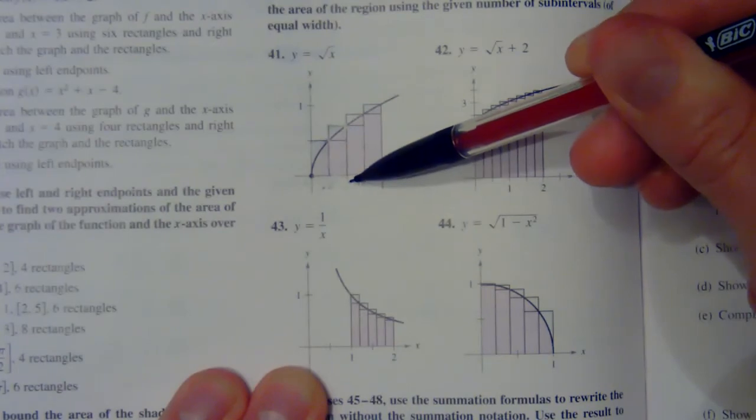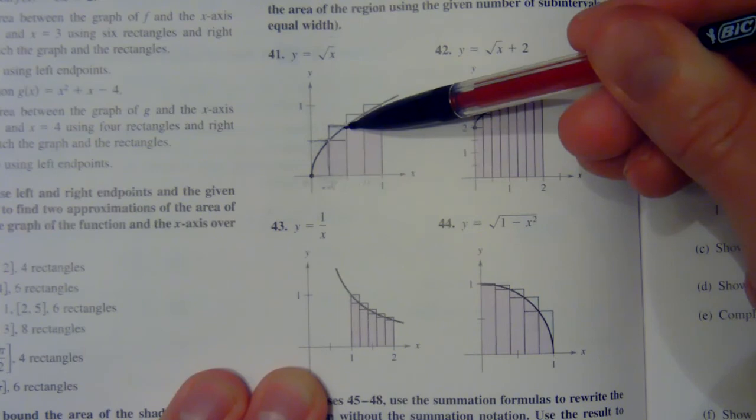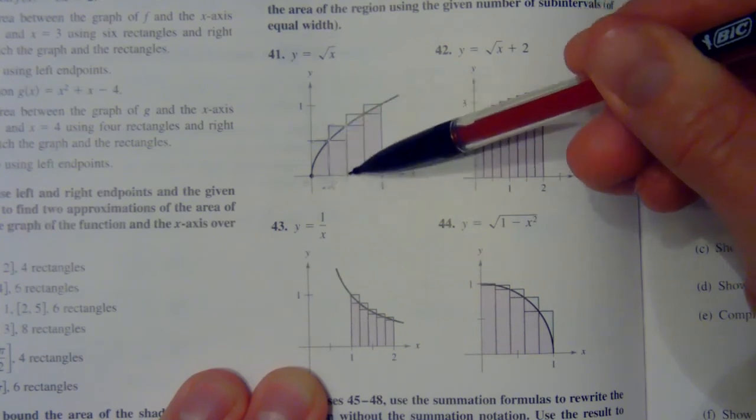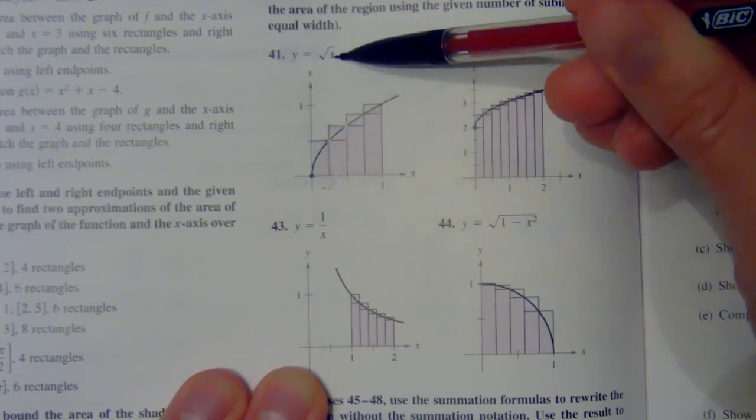That's x equals 0.5. If I take x equals 0.5 and plug it in place for x, that gives me my y value right there. That's on the curve, and that's the top. That's how high that rectangle is. So I take the 0.5 and I plug that in place for x.